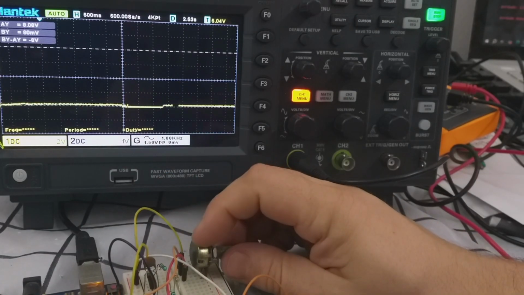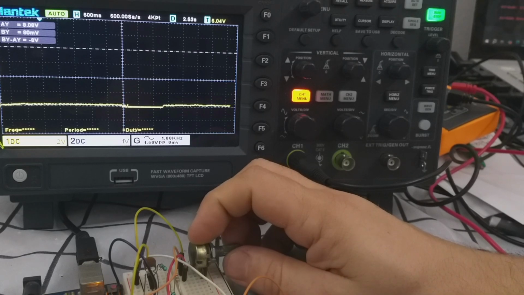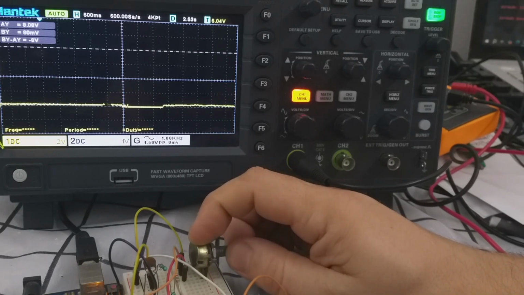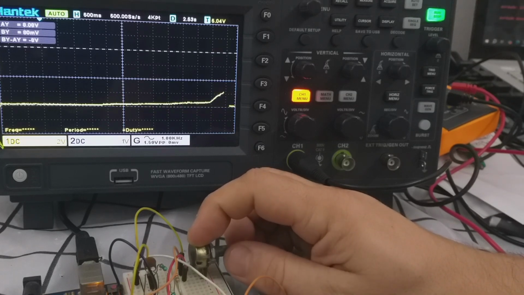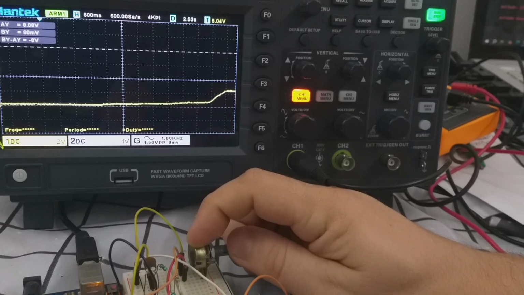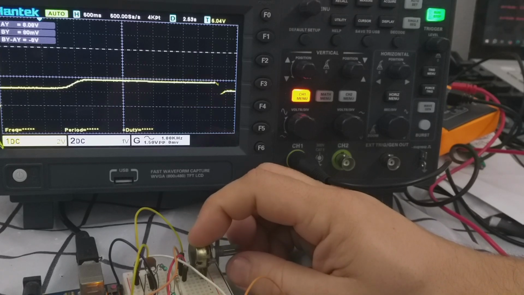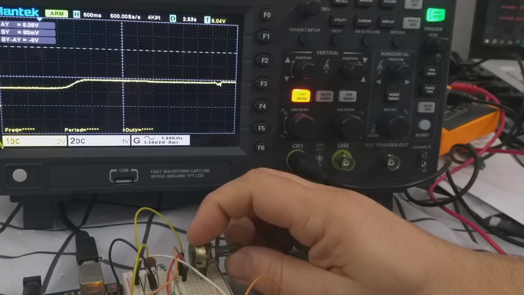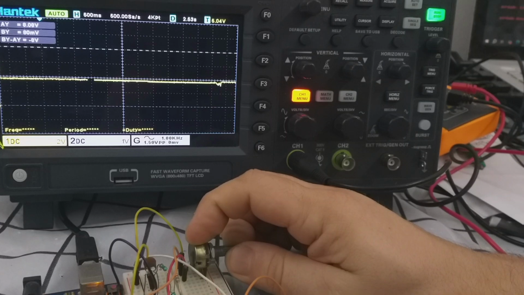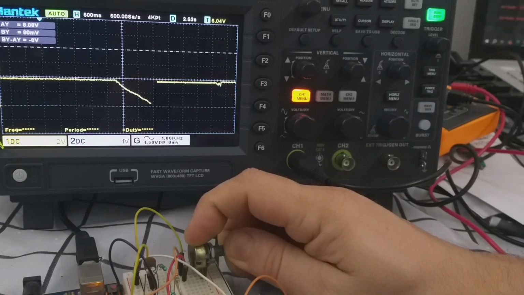Now I'll try to rotate the potentiometer. It's not easy to do on camera, but you see the voltage is increasing. Here we go. Voltage is increasing all the way to about 5 volts. Then I rotate the other way, then it should go down.